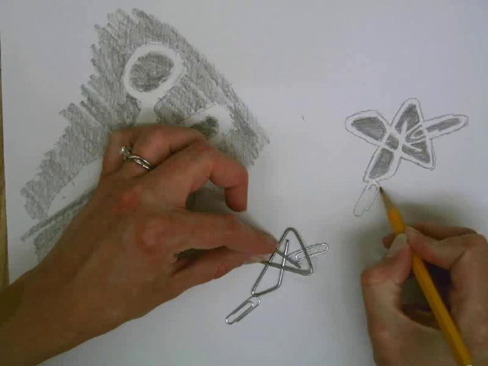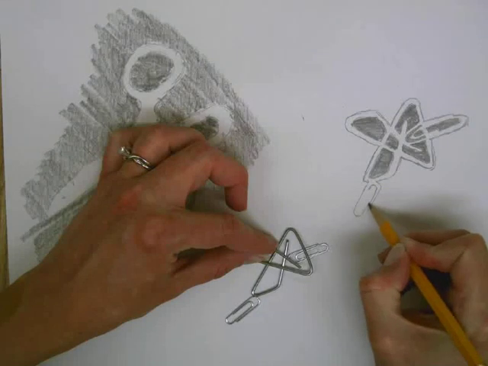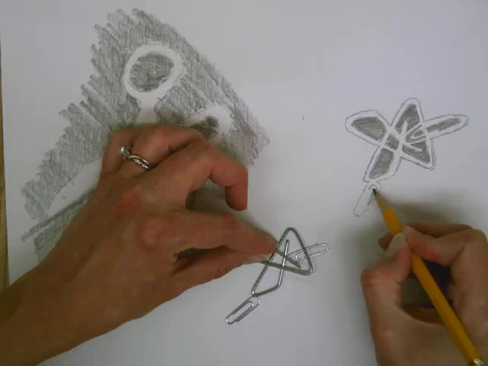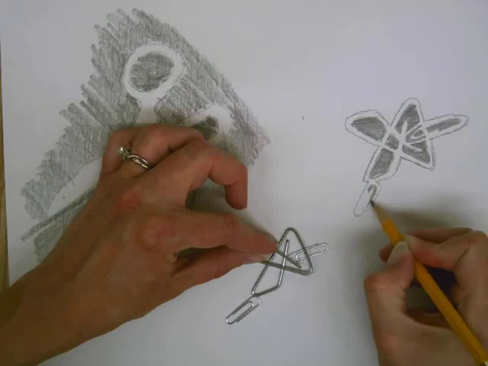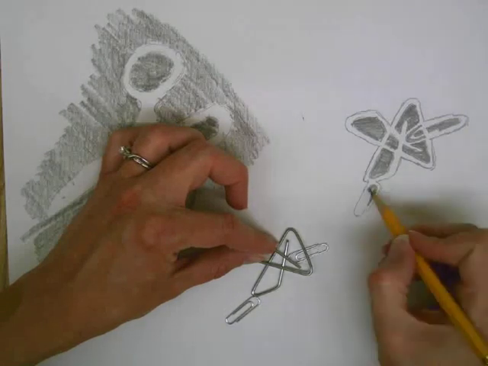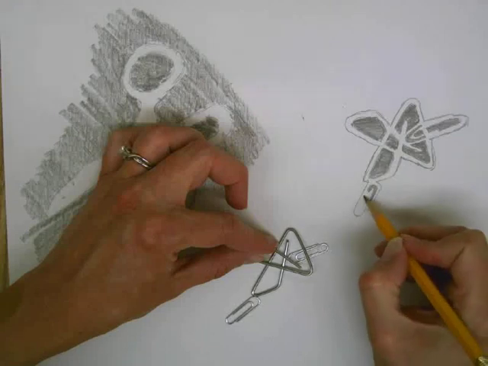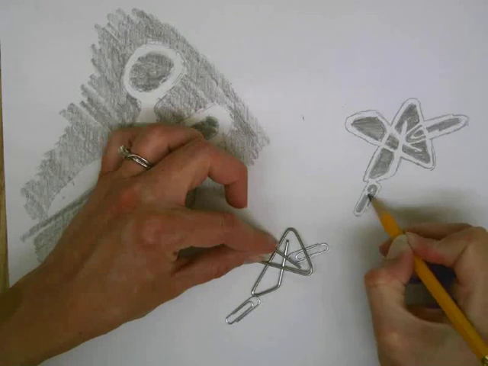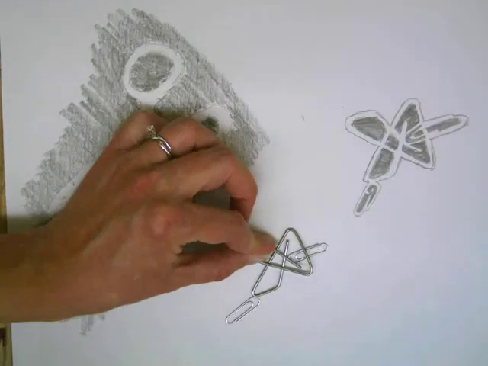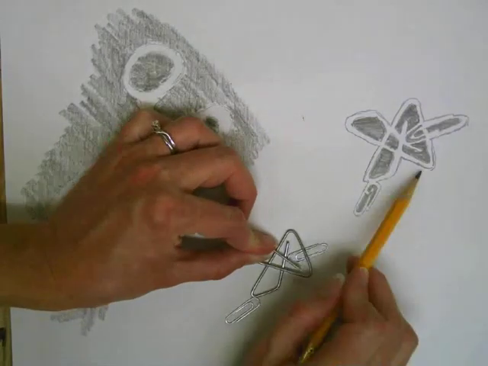and this negative space in here goes right in there like that. And that one goes right in there. Okay?